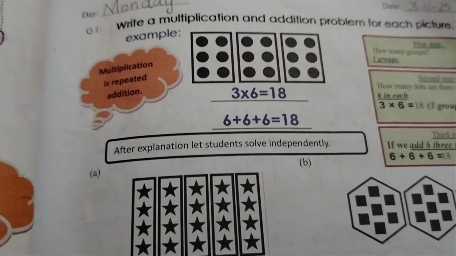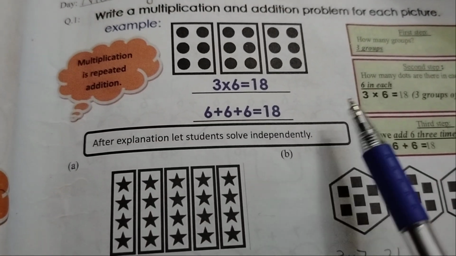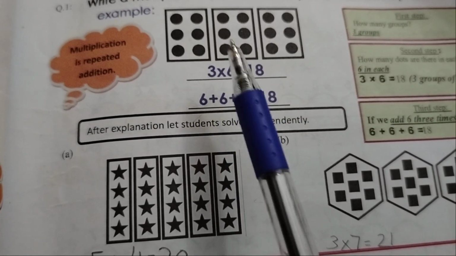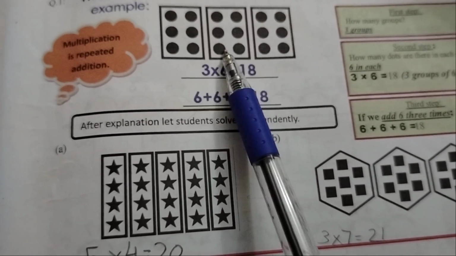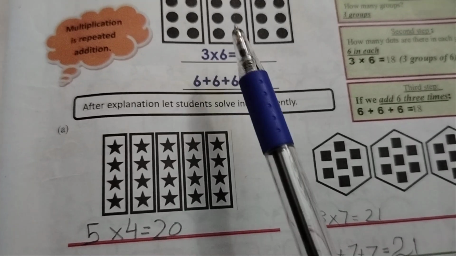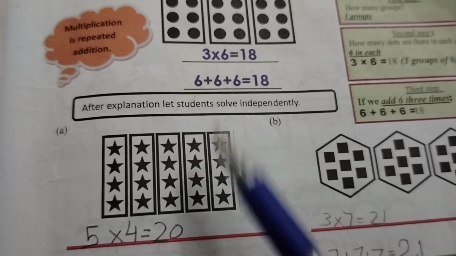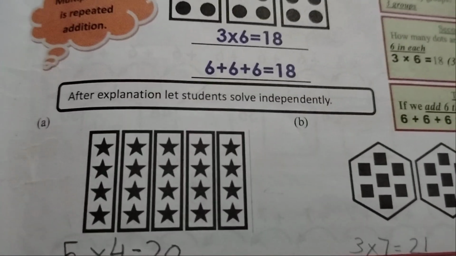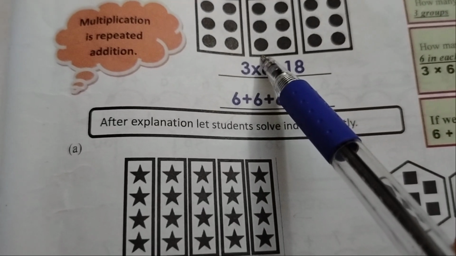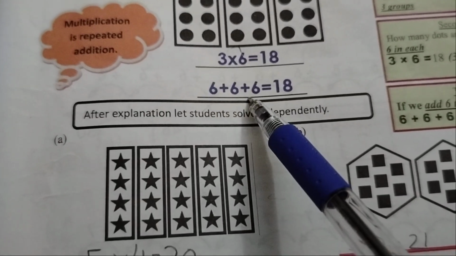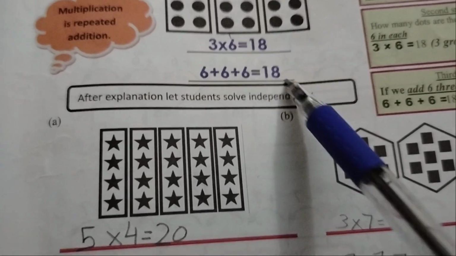On the next page we see that we write the multiplication and addition problem for each picture. So one picture is given. We can see that there are 3 groups and in each group there are 6 dots, so we can write this statement as 3 times 6 is 18, or with the help of addition we can write number 6, 3 times. We can write 6 plus 6 plus 6 is equal to 18.